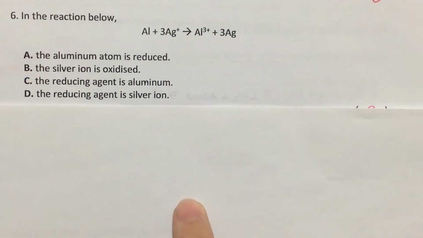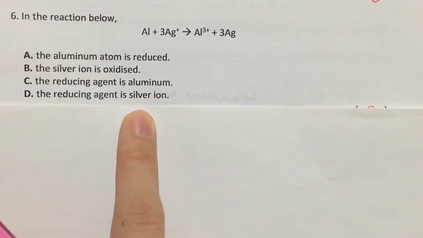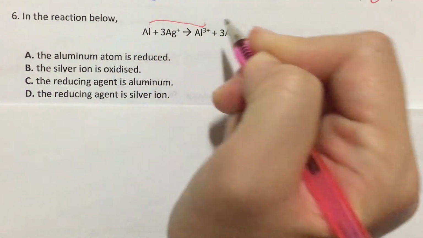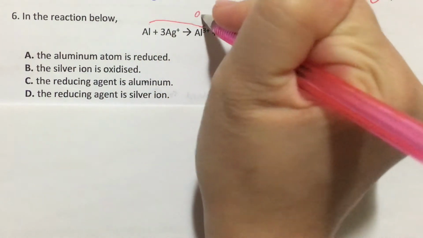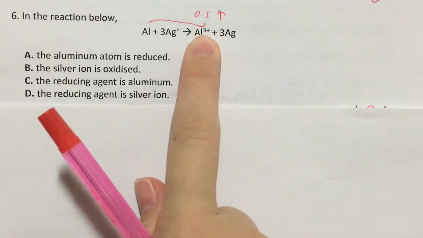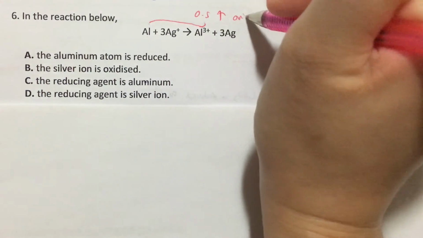Okay, in this reaction below, they are asking you what has happened. So let's take a look. For aluminium to become Al3+, our oxidation state has increased from 0 to +3. So an increase in oxidation state means oxidation.